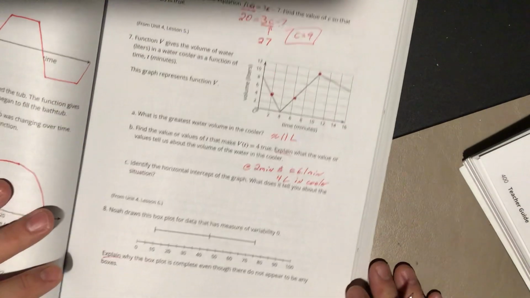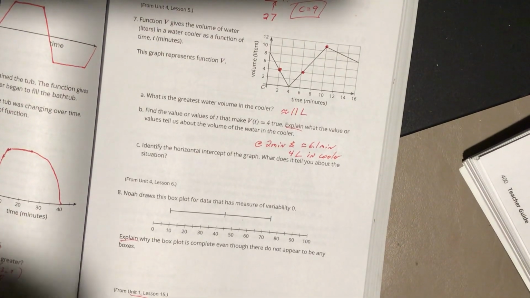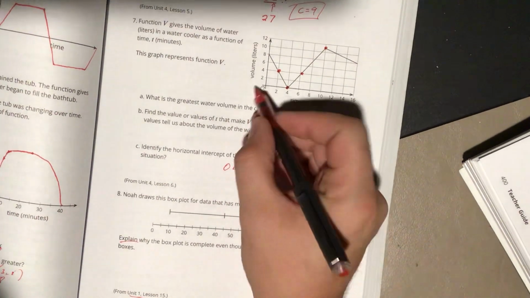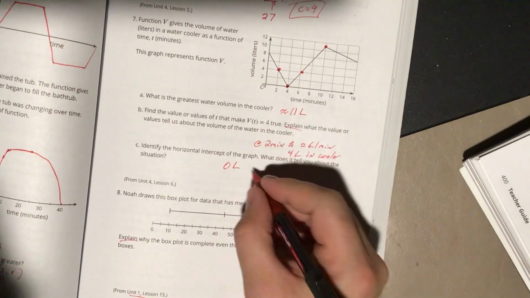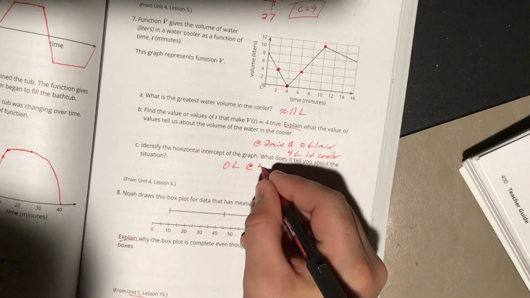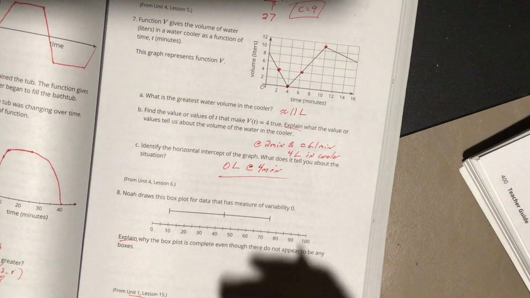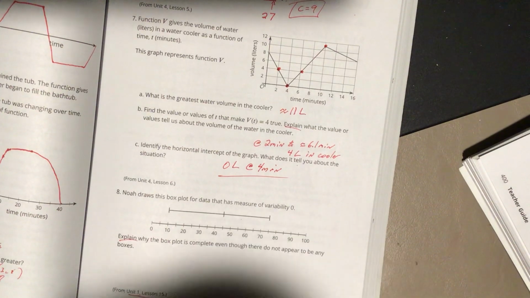4 liters of water. Identify the horizontal intercept. What does that tell you? So this guy right here. So that means I have 0 liters of water at 4 minutes. So the cooler is empty at 4 minutes.